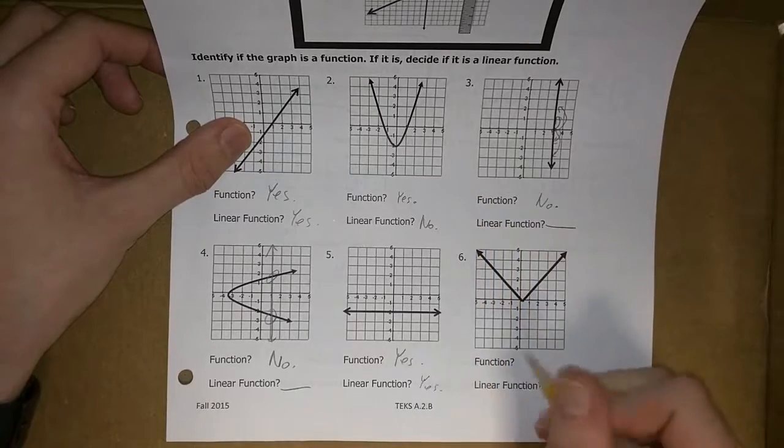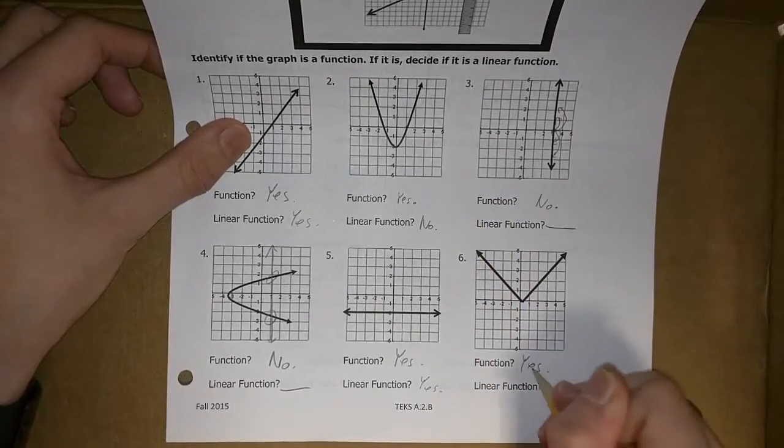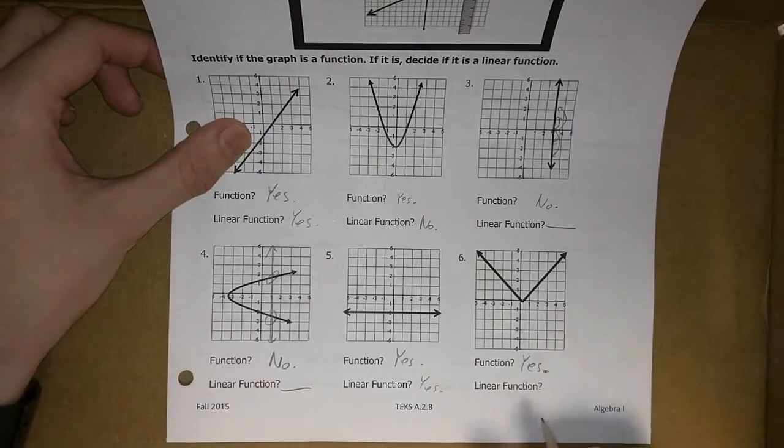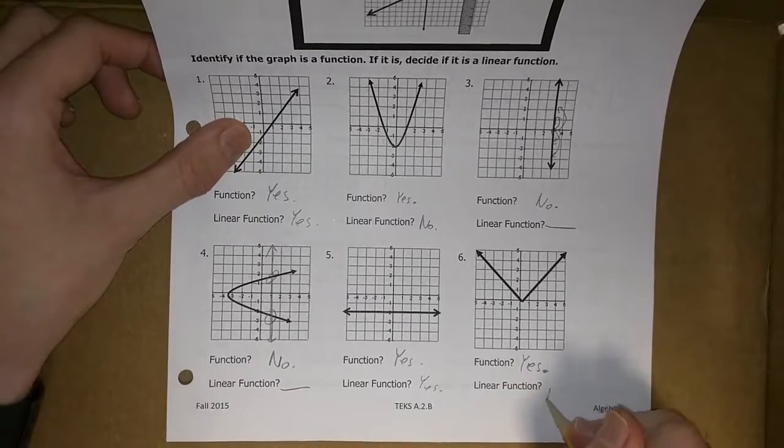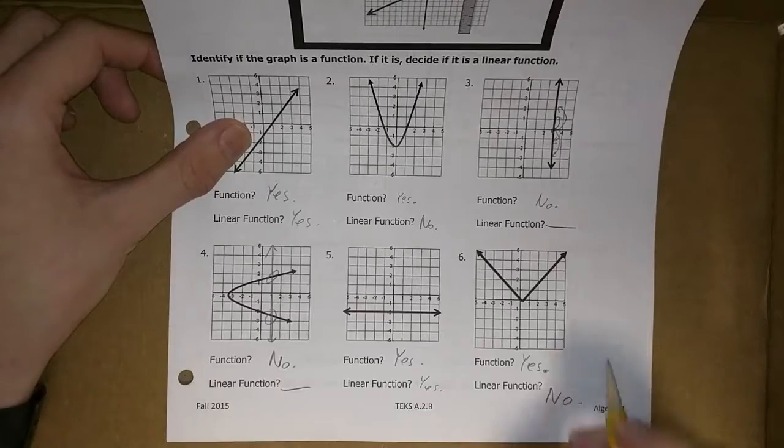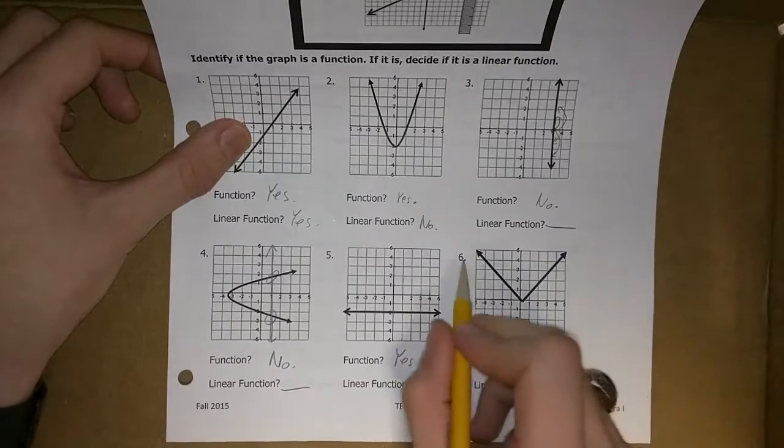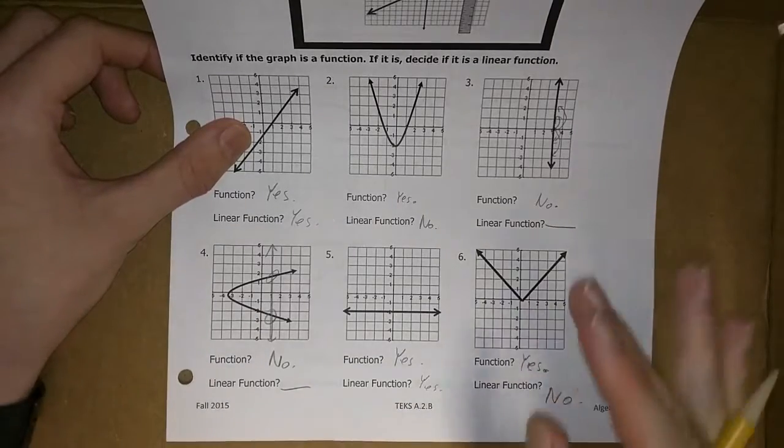Number 6, is it a function? It passes the vertical line test, so yes. Is it a linear function? No. It's made up of two lines, and there's a line here and a line here, but altogether, no, it's not a linear function.